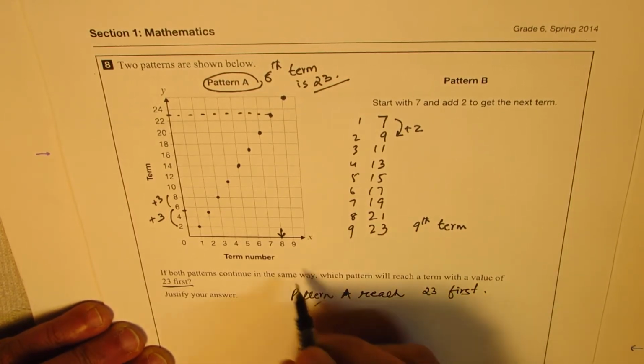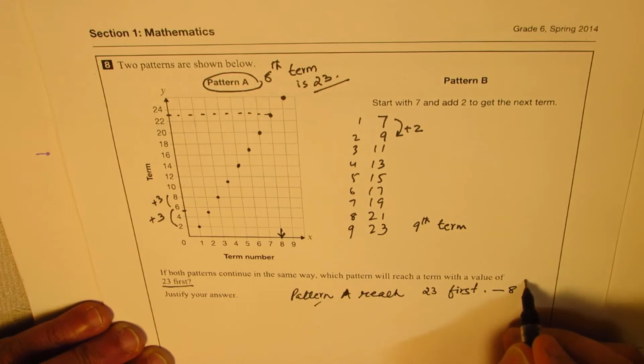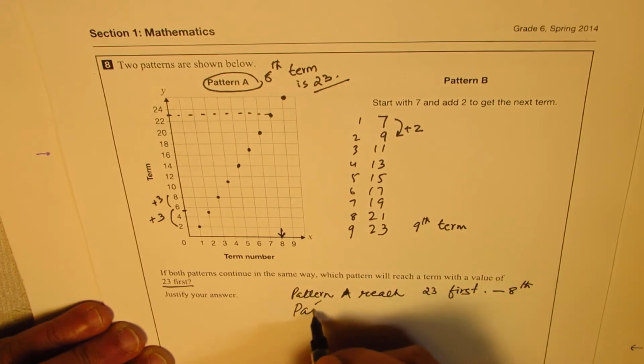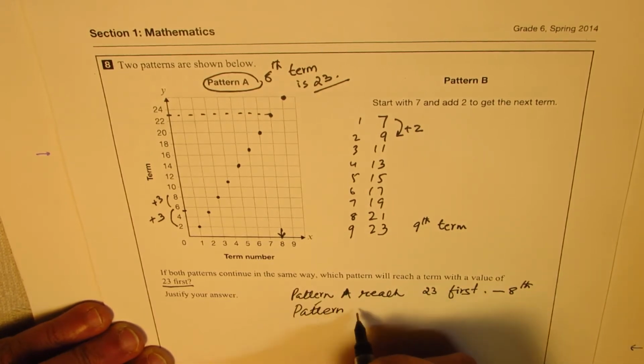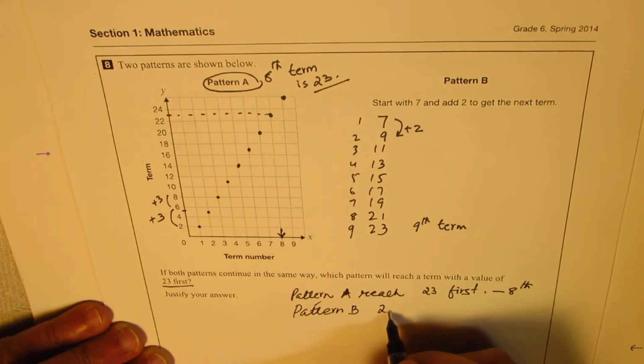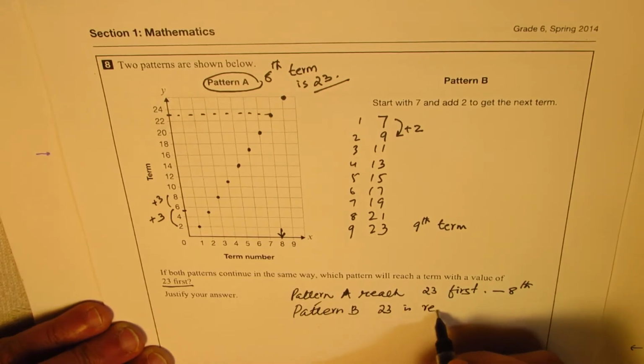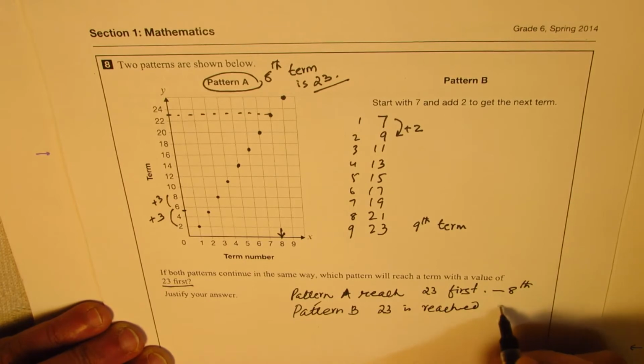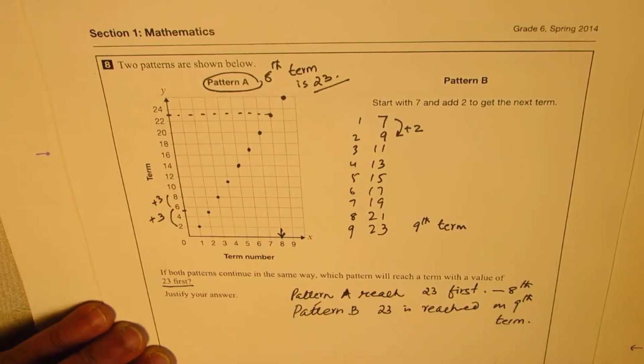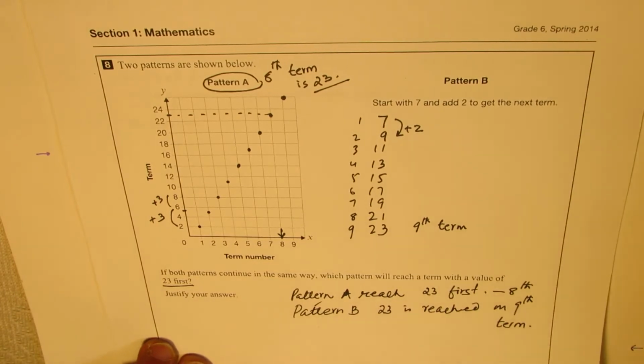And that is on 8th number, right? In pattern B, 23 is reached on 9th term, correct? So you can justify saying that. So I hope that makes sense.